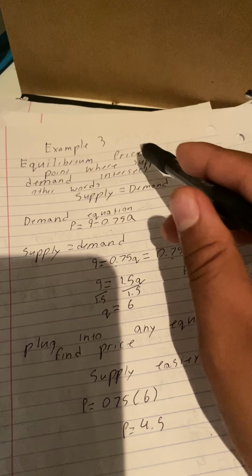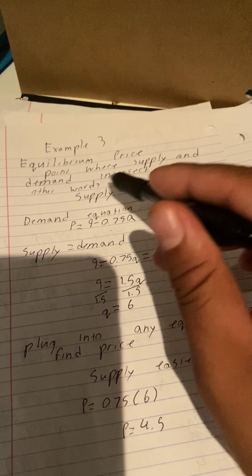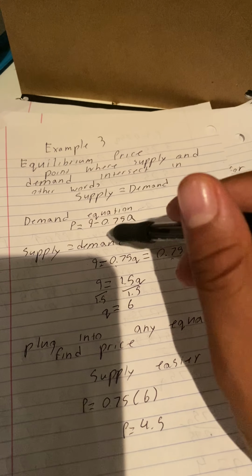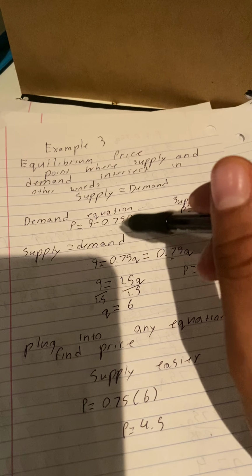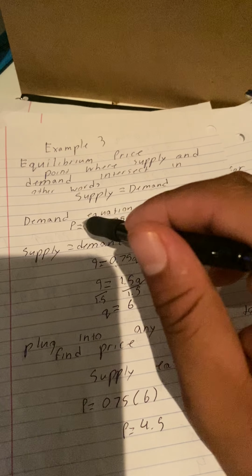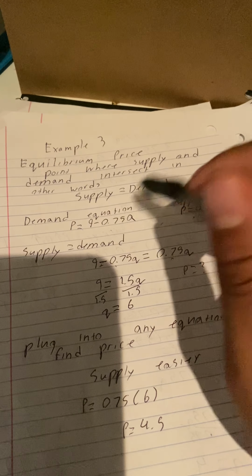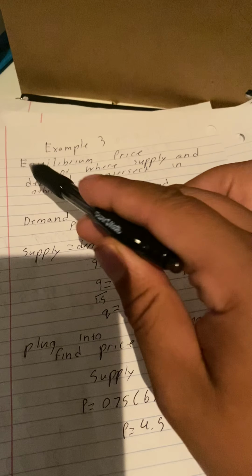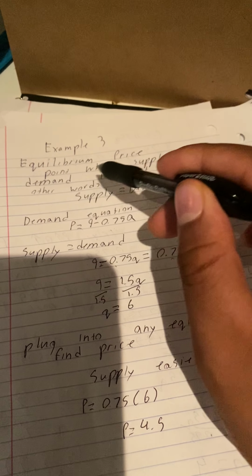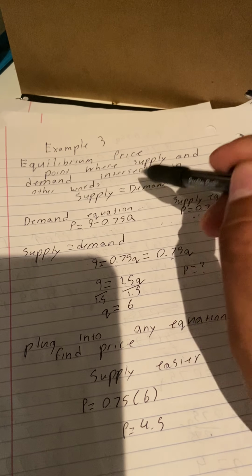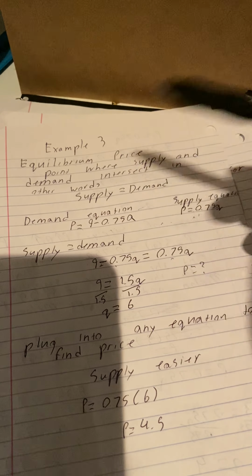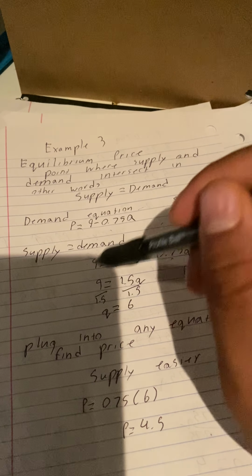That's the equilibrium price. And they want us to find the equilibrium price. Well, they gave us the two equations, demand and supply. And we know that the equilibrium price is when demand equals supply. So we just set them equal to each other.